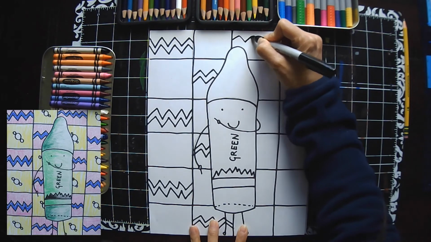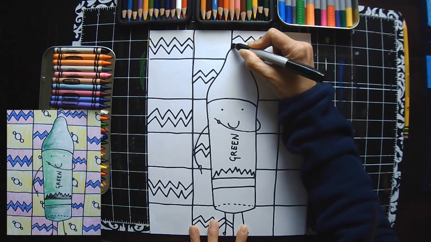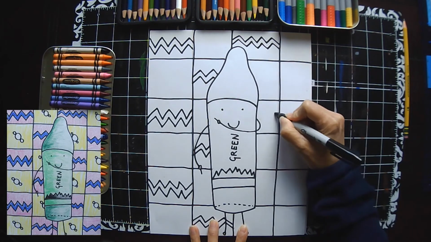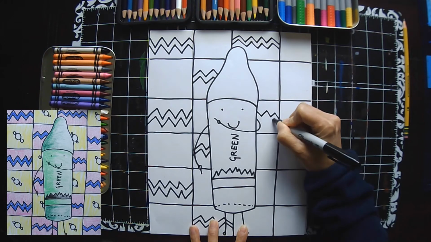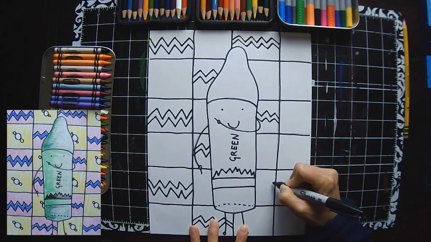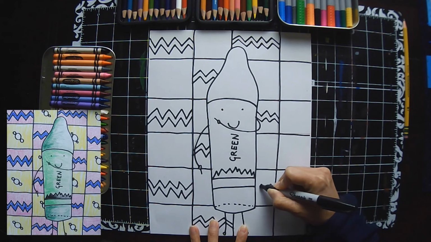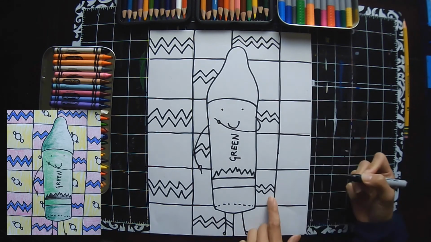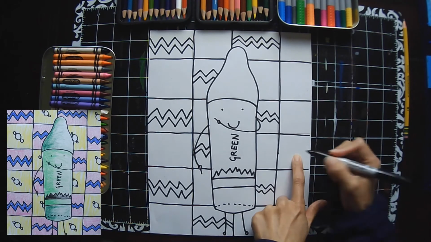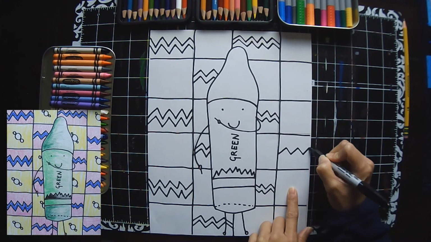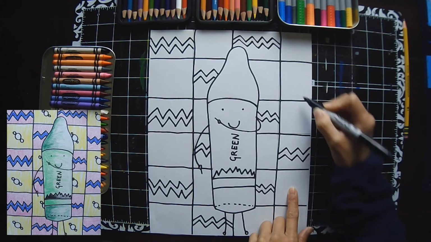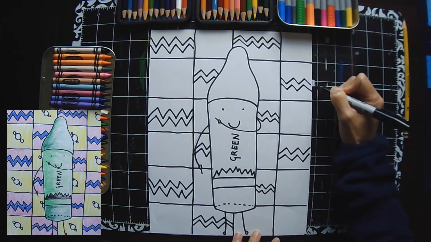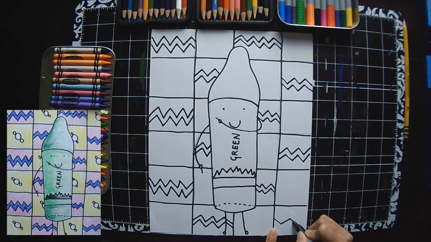Okay, and we're going to continue adding our diagonal lines, skipping every other one. So now we're going to skip this one and then come up here. That way we have our pattern. We got one more down here.